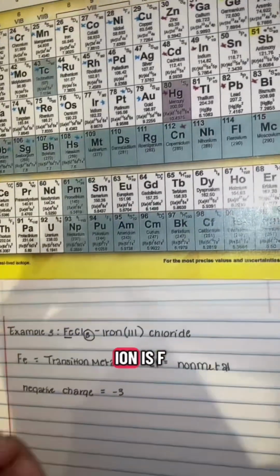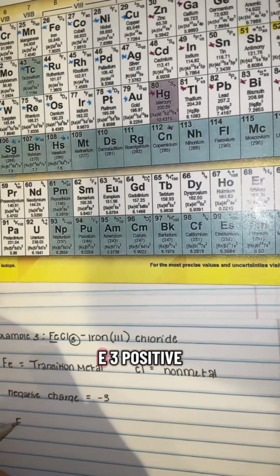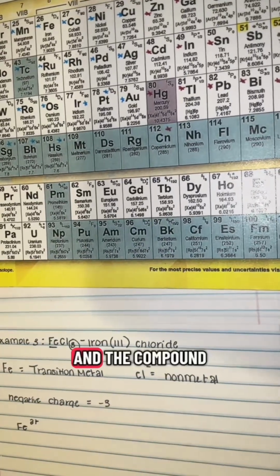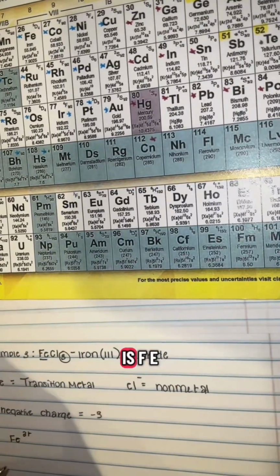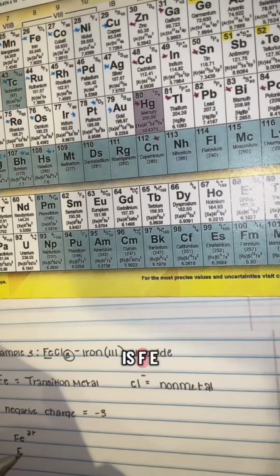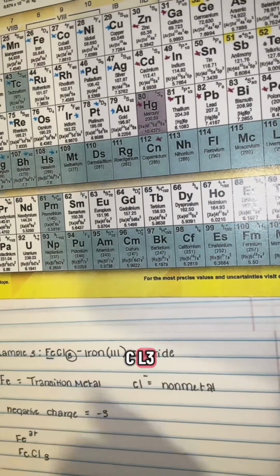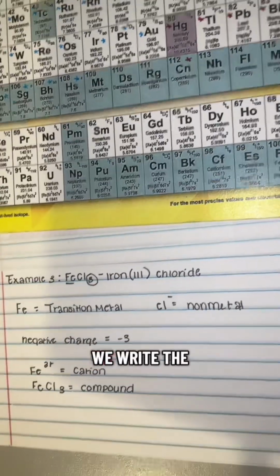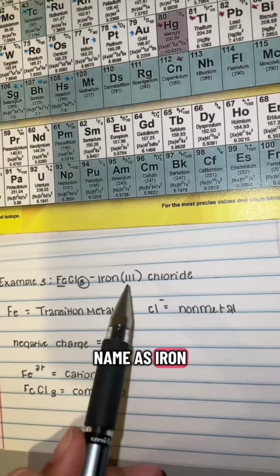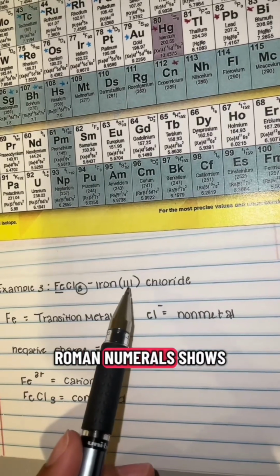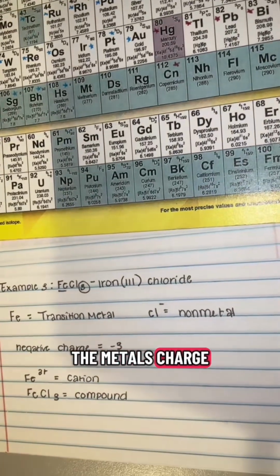So the cation is Fe3+, and the compound is FeCl3. We write the name as iron(III) chloride, where the Roman numeral III shows the metal's charge.